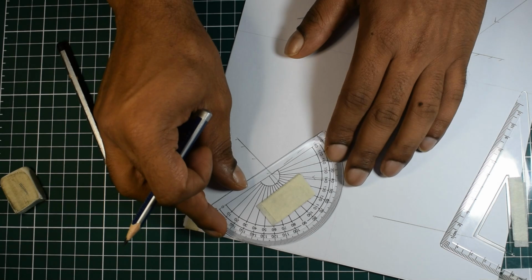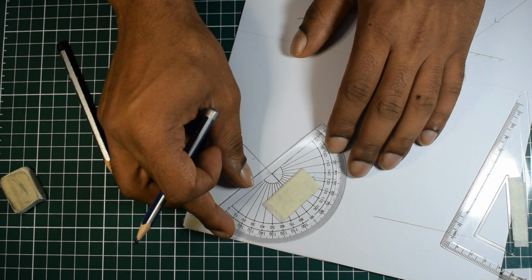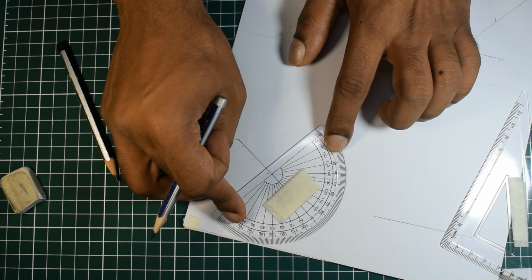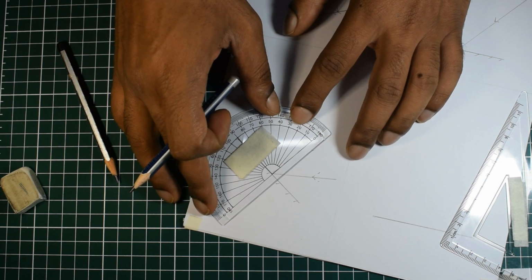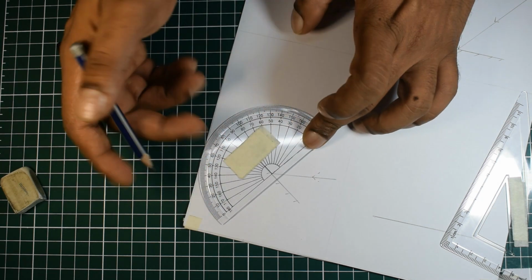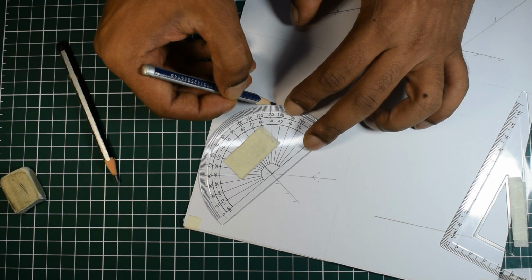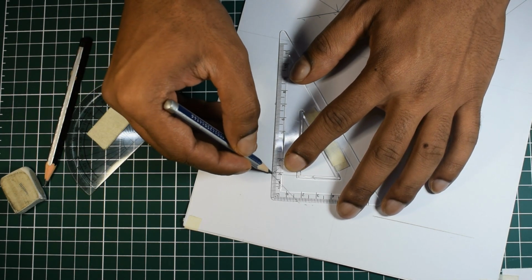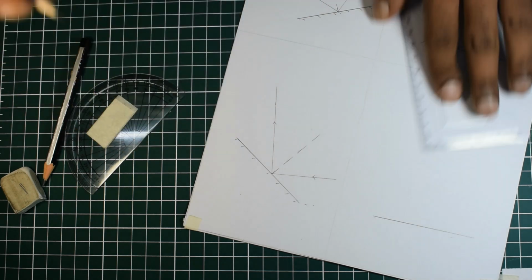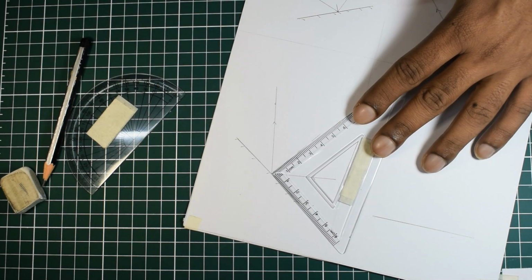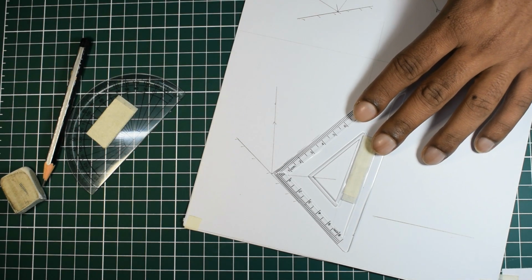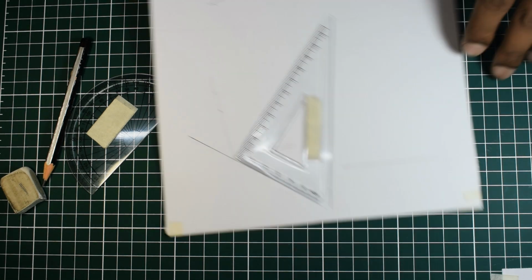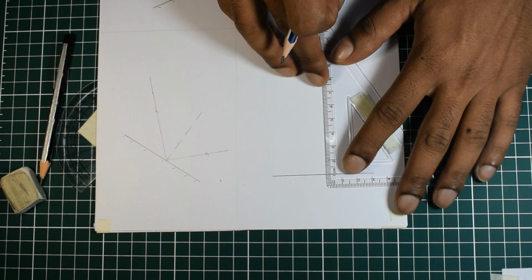Next is measuring the angle. Here again, it's around 46. Sorry, 46, my bad. Angle of reflection. And we have your reflected ray. Here too, the mirror and the normal are at 90 degrees, nothing else. That is the most important thing.